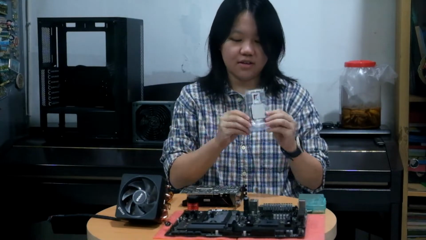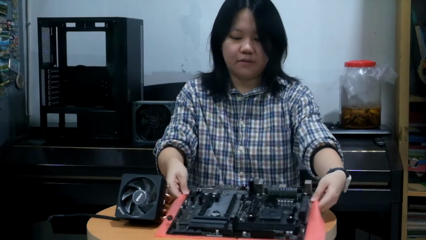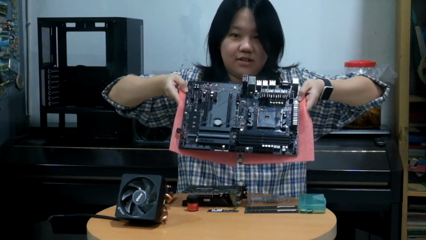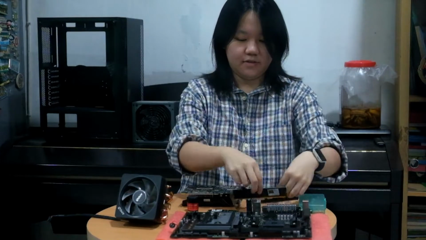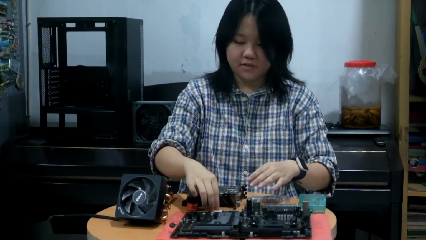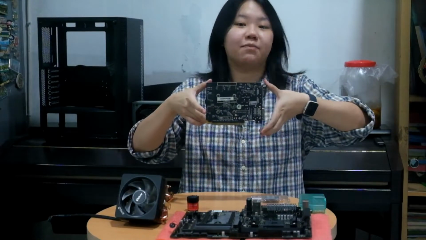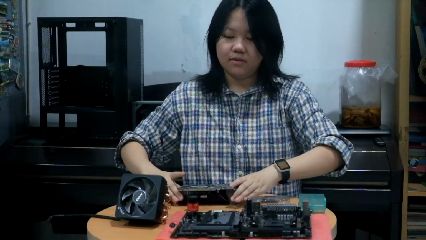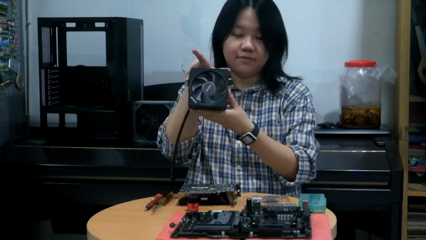Processor, motherboard, memory, storage, video graphic adapter, processor fan, thermal paste, PC case, power supply, screw, and for the tool I only need a screwdriver.